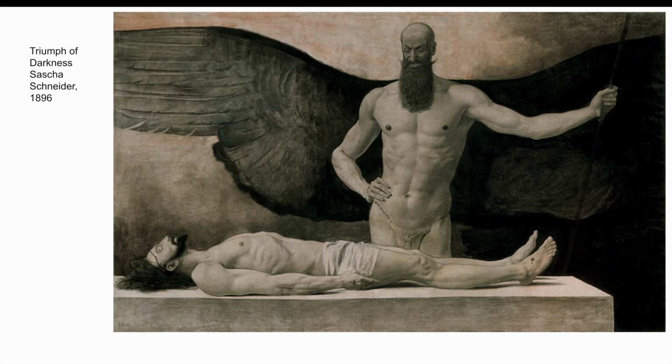All right, this is The Triumph of Darkness by Sasha Schneider. Yeah, there's a man on his tomb, and then that person must be darkness, I guess. Personification of darkness, allegorical figure.